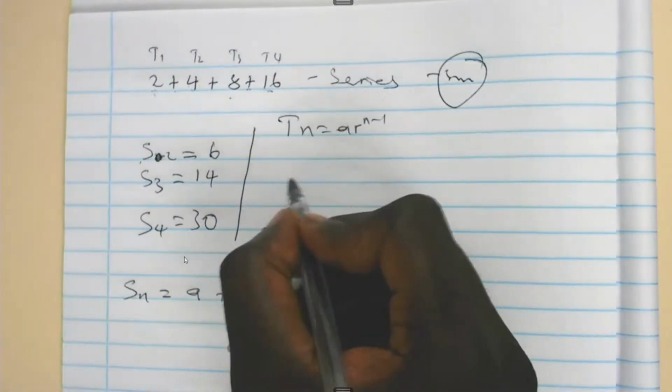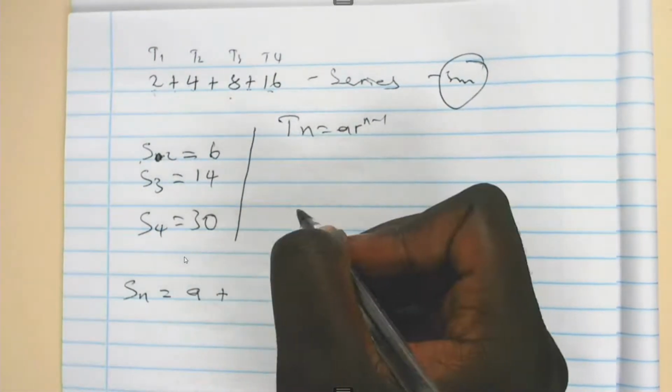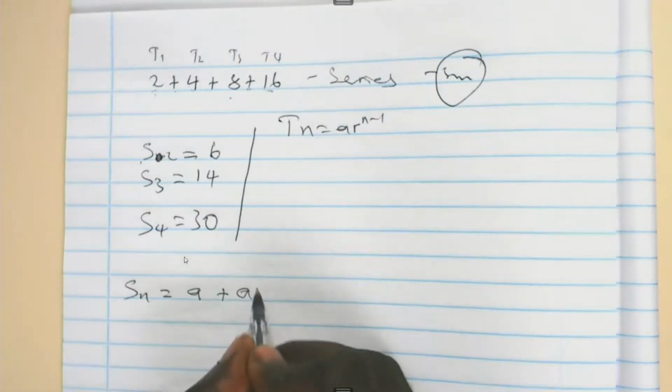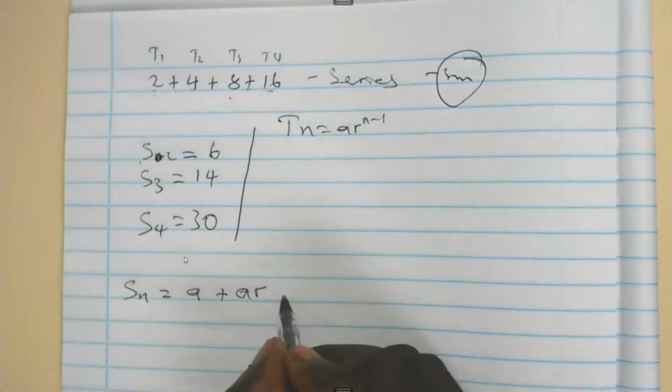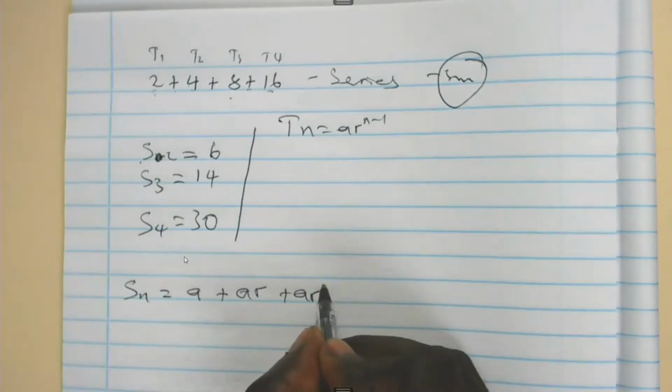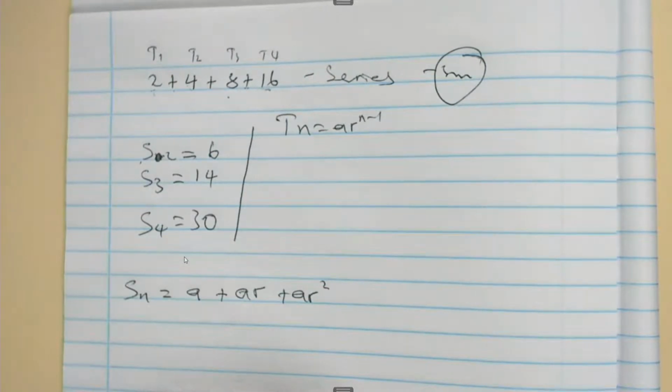The first term would be A. The second term would be AR, because we multiply by the ratio, and then the third term would be AR squared, and then the fourth term would be AR to the power of 3.